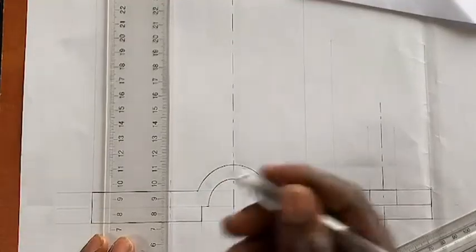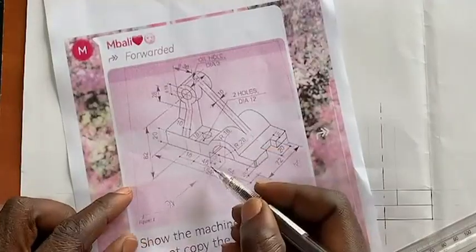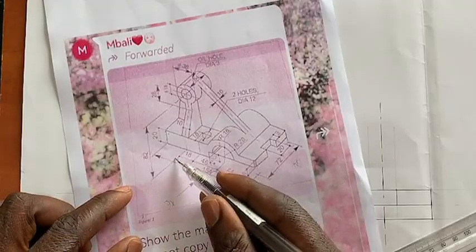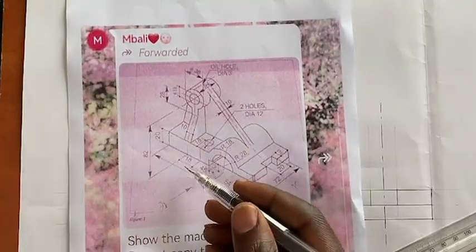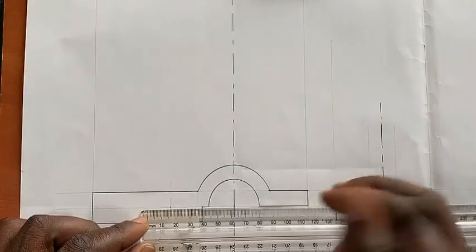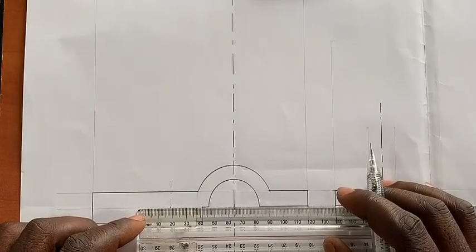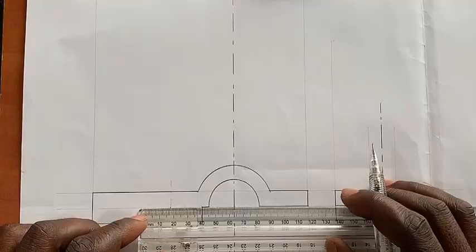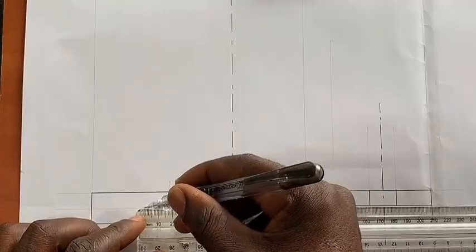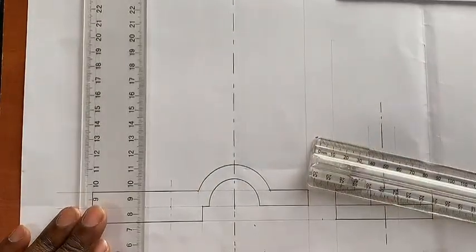After the 46, it's going to give me 18. And the 18 is also giving us the center. So 18. This is 19. 18, 19, 20. There is my 0. Okay, so right there I can also get to the vertical center line.